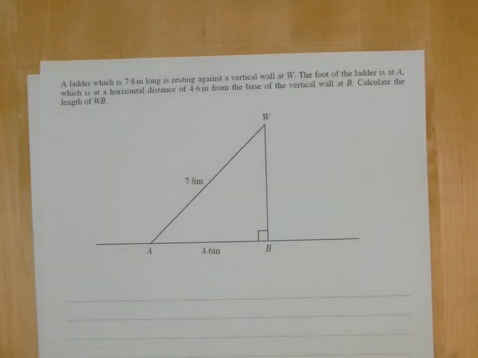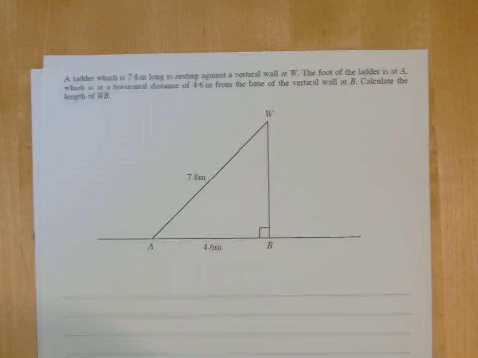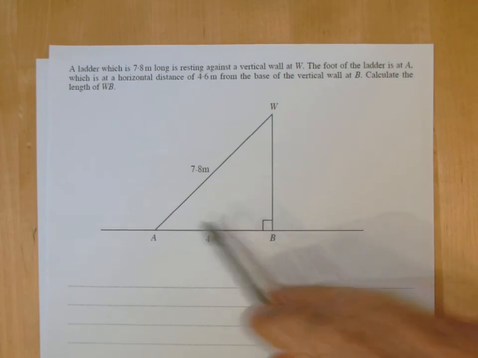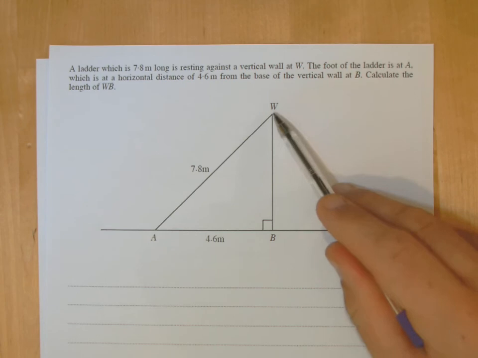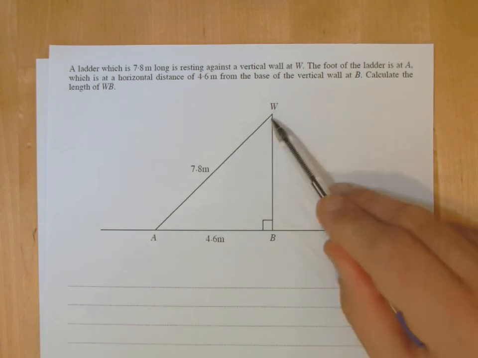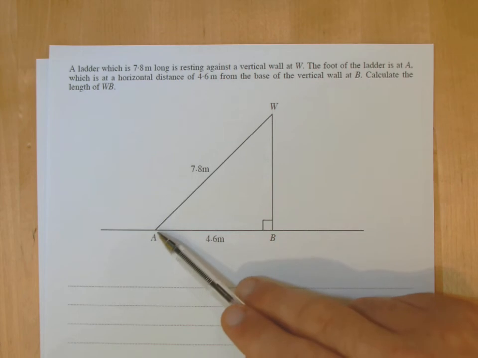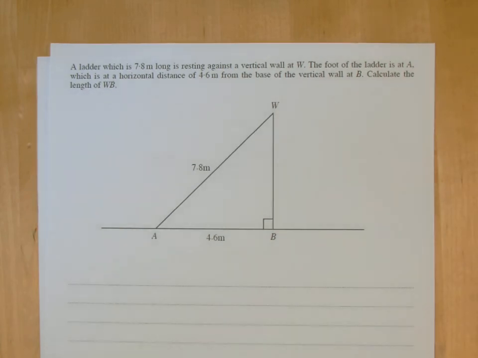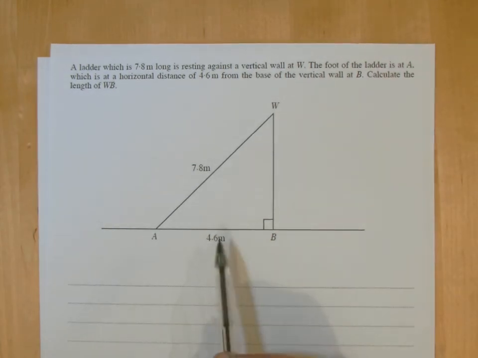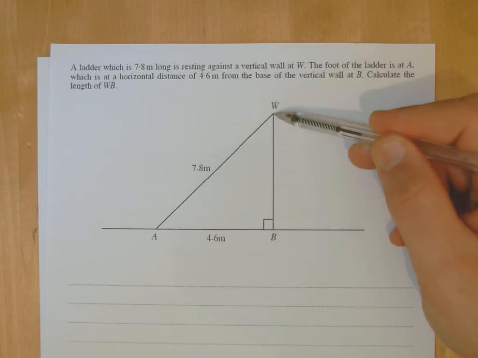Okay, second one. It says a ladder which is 7.8 meters long is resting against a vertical wall at W. So here's your ladder, resting against the vertical wall there, at the point W. The foot of the ladder is at A, the bottom of the ladder there, and here's the ground, then the ladder, and then the wall. It's asking us to calculate the length of WB, so the height of the wall to the top of that ladder.